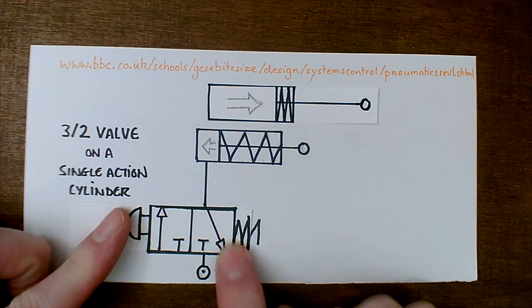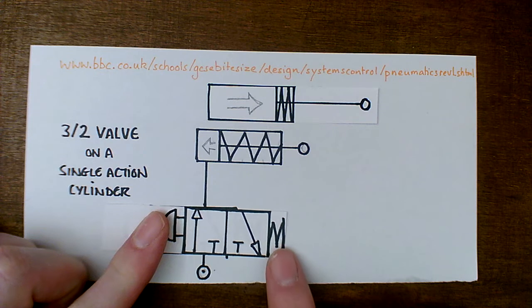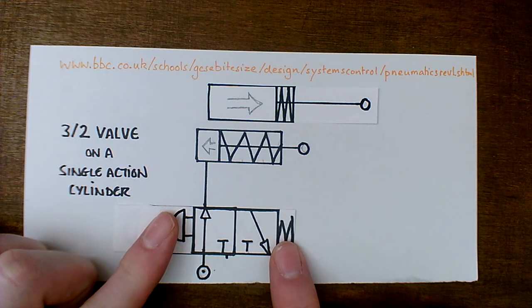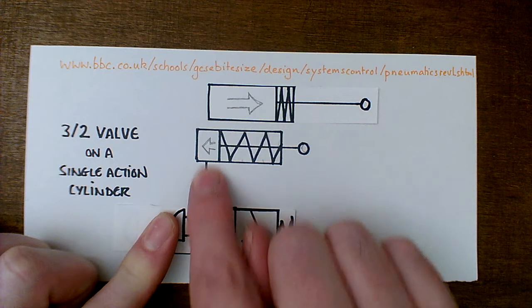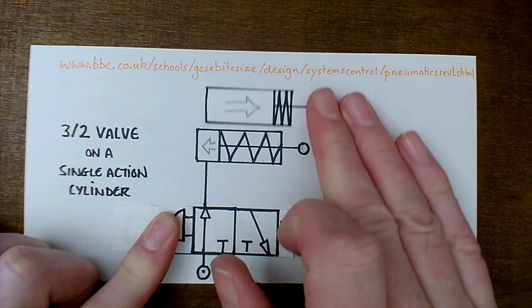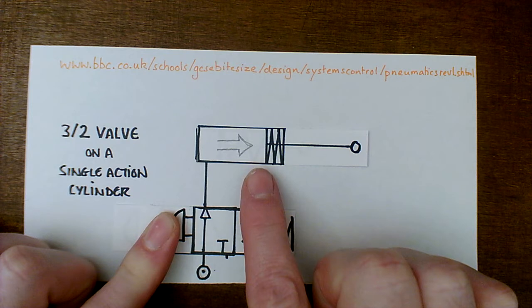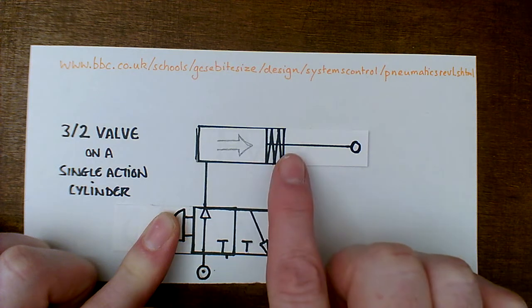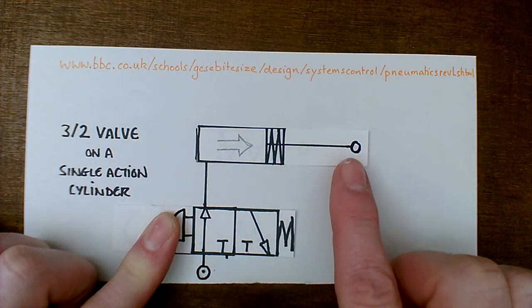So watch what happens when I press this button. I press the button, this spring is compressed now, and now you can see that the air can enter through here and fill this chamber. So what now happens is the air fills this chamber, the spring is compressed, and you get what's called an outstroke.